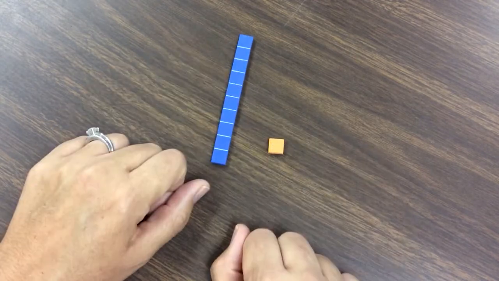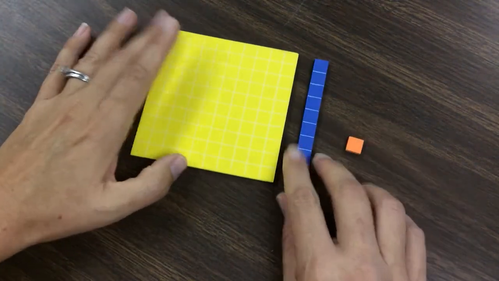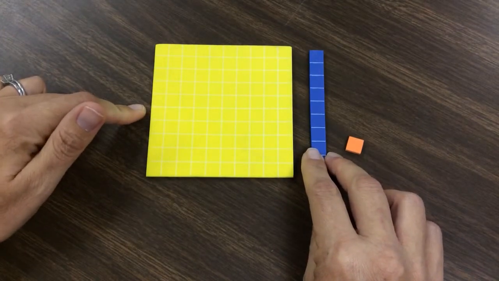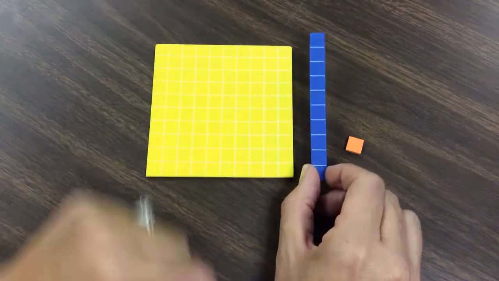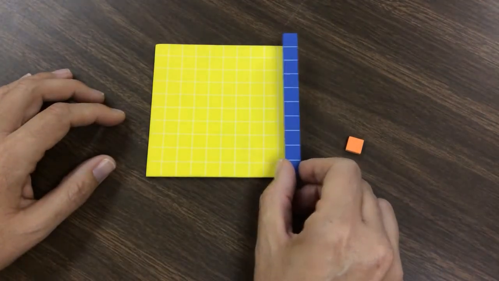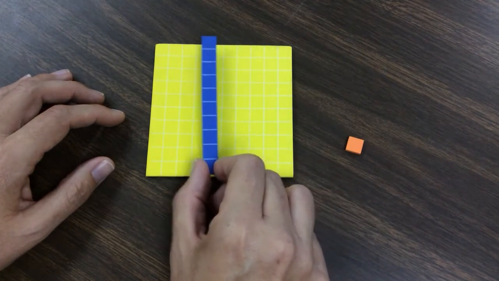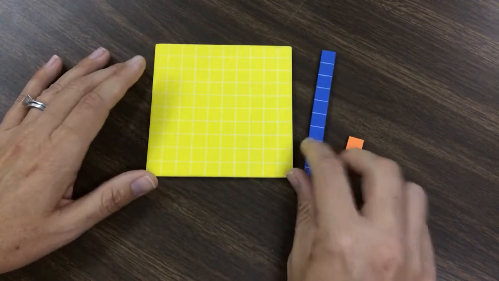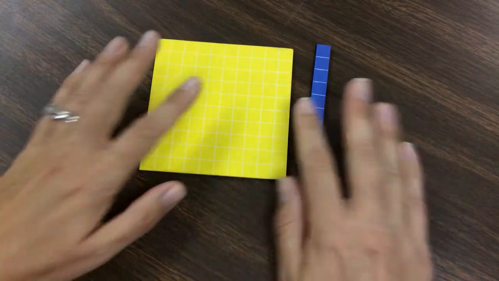Then they realized that in order for this rod to go into the hundreds place, there had to be 10 of these. So 10 times 10: 10, 20, 30, 40, 50, 60, 70, 80, 90, 100. So 10 times 10 gives us 100.